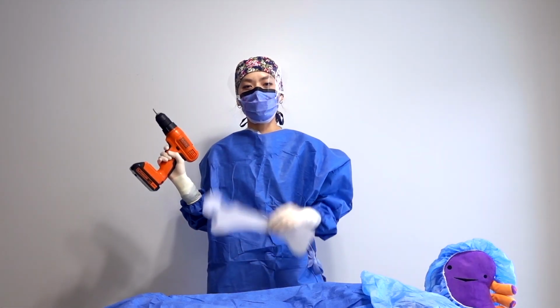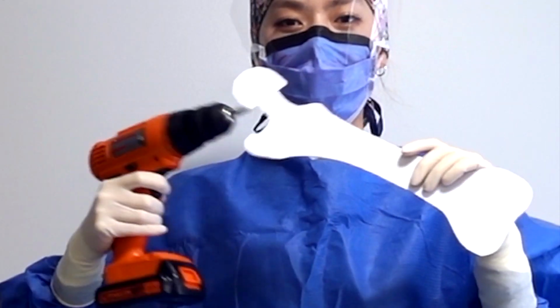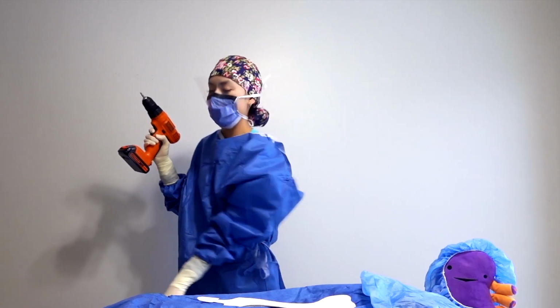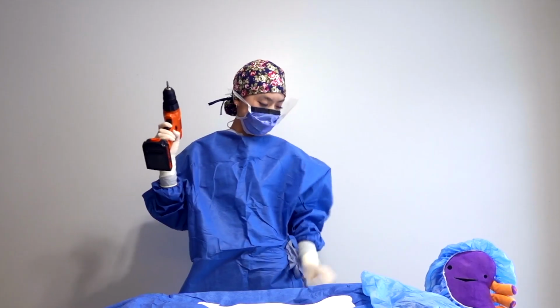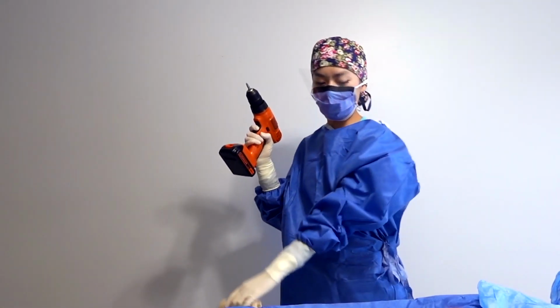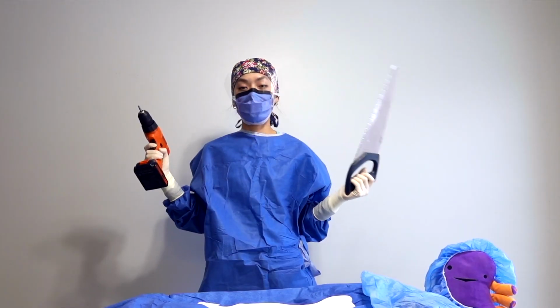So this is basically what it's like to be in an orthopedic OR. There's a lot of bones and drills. There's some hammers, you know, hammering the bones. I don't know what this is. It's a good time.